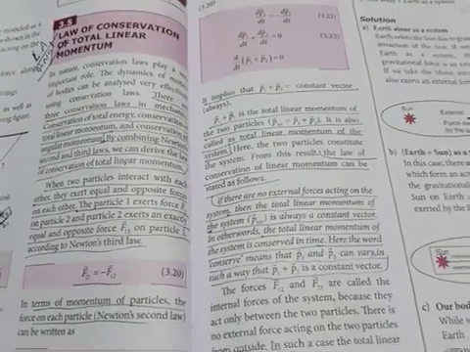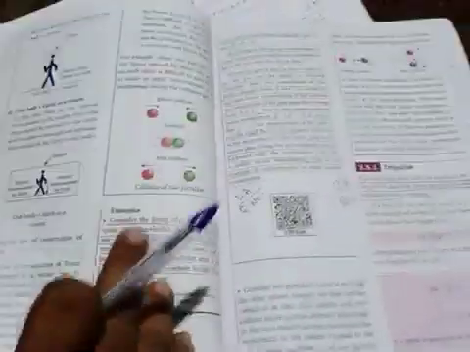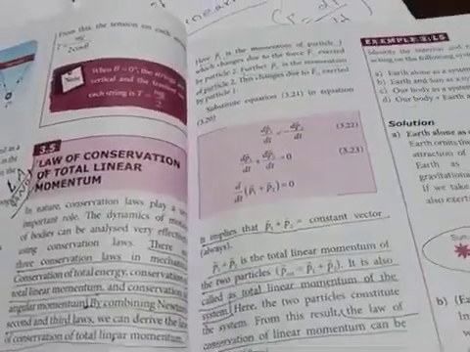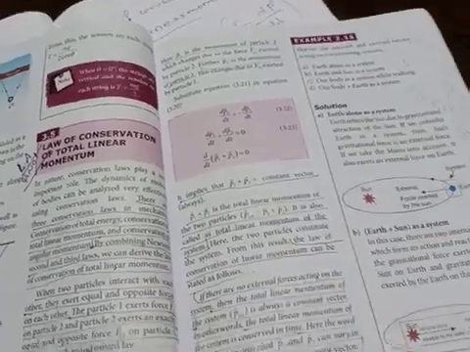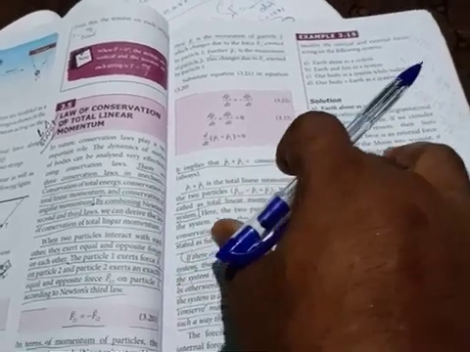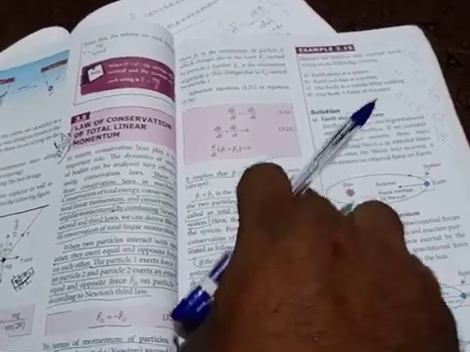My dear students, you can go through page number 130-31, section 3.5. It is one of the very important 5-mark questions. Along with this, you have to write about this example, the firing a gun example also. This is long answer question number 1. So take this as your homework. This week, this is the first homework for you: the law of conservation of total linear momentum. This is your assignment. Write this, study this, write this in your book.